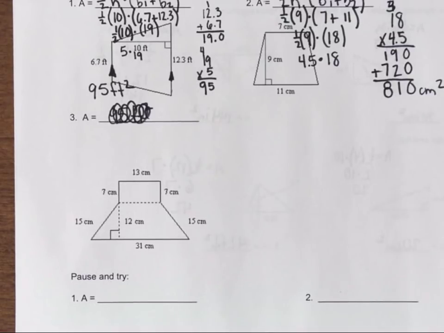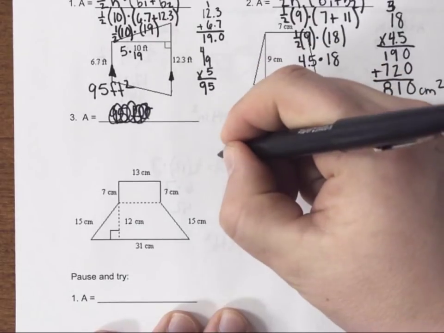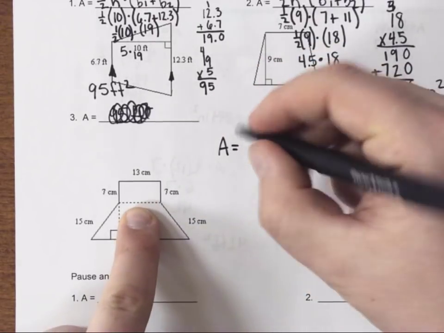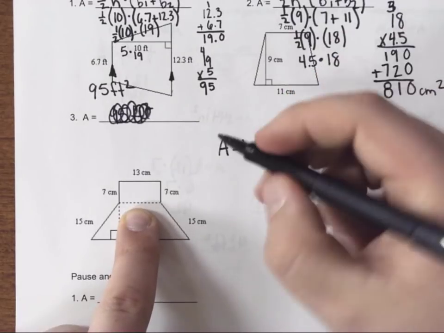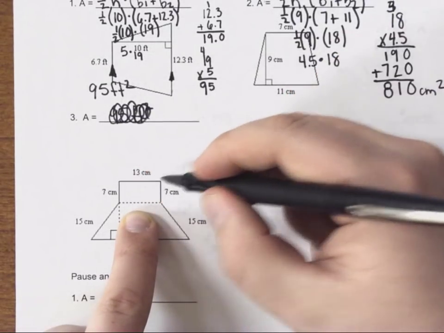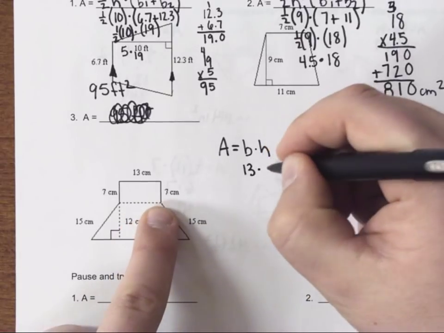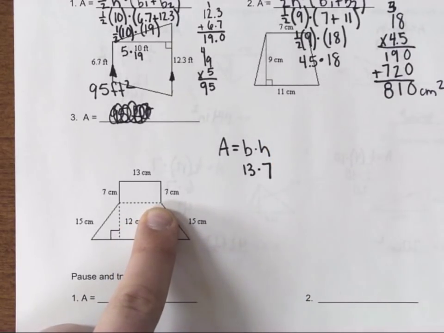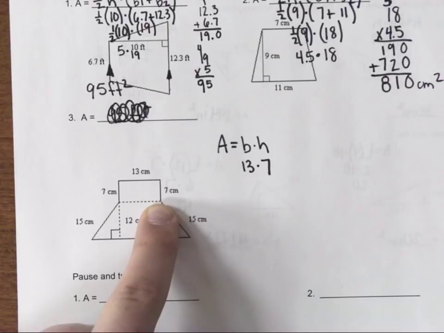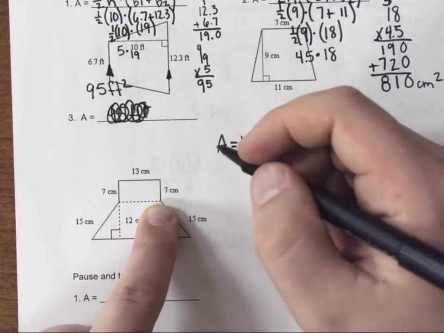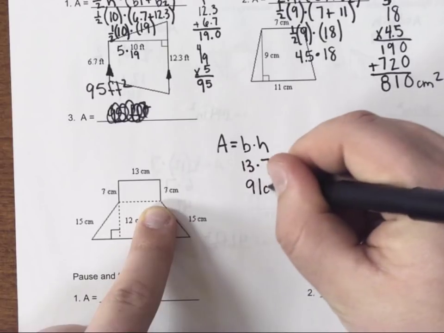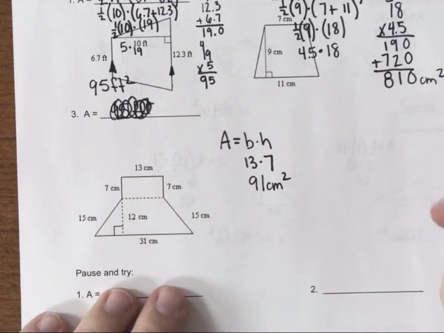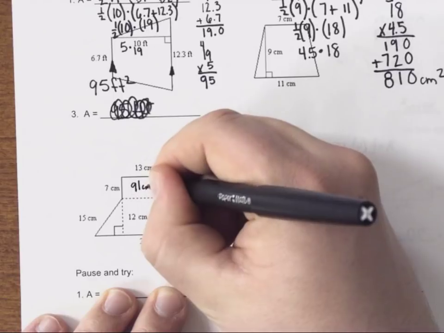Composite shapes are all about recognizing for yourself what shapes you see that you do know how to find the area of, and then we just find the area of those shapes and we add them together. So first we need the area of a rectangle, which is going to be base times height. So the base of that rectangle is 13 times the height is 7. So what is 13 times 7? 13 times 7 is 91. So 91 centimeters squared, and that gives us the area of my rectangle.